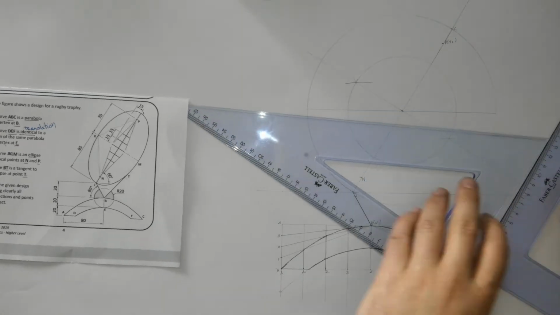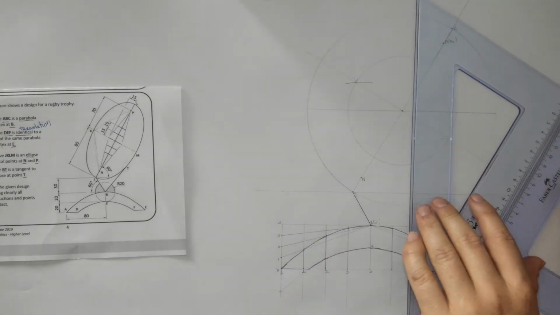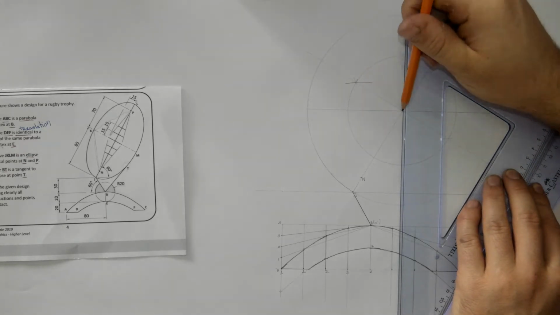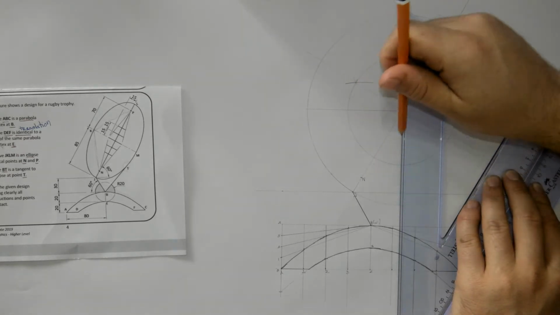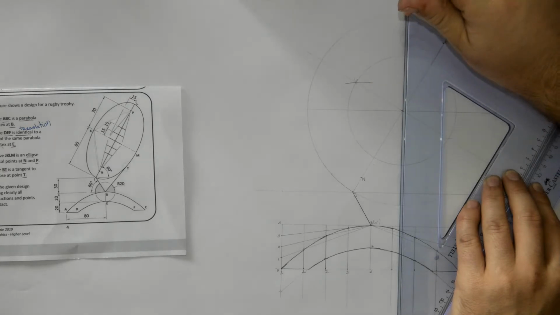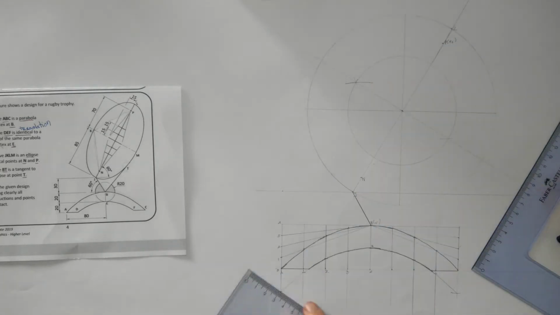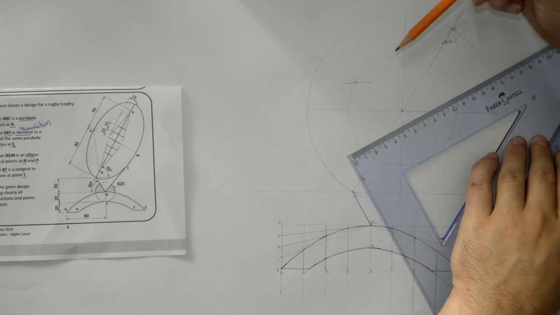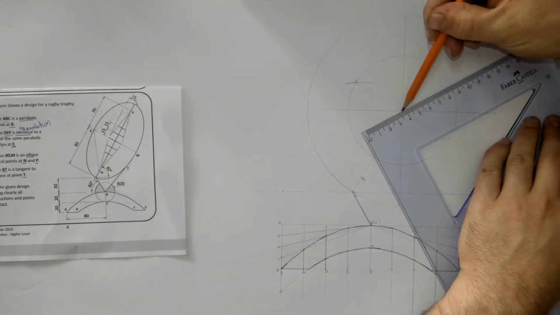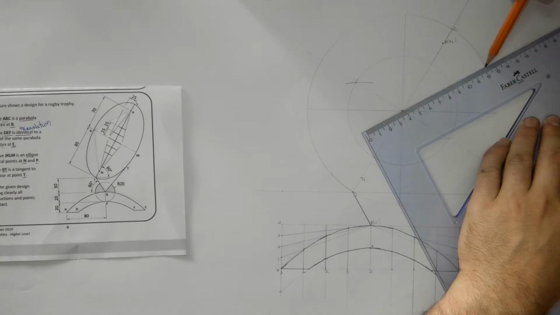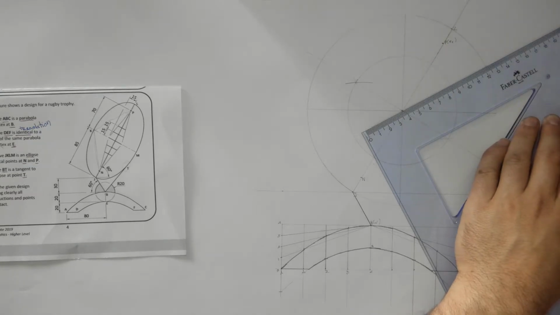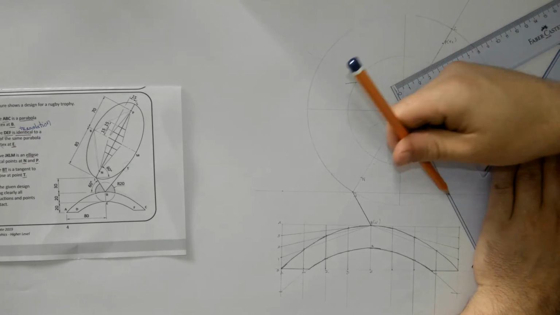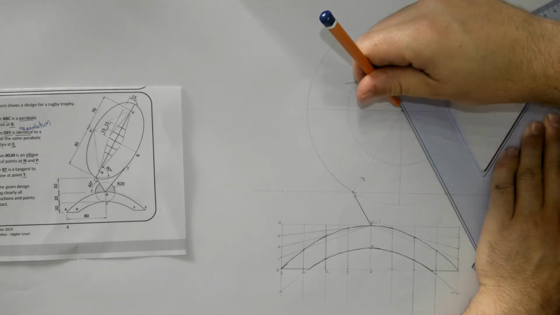There we go. So I'm drawing the lines through the center.